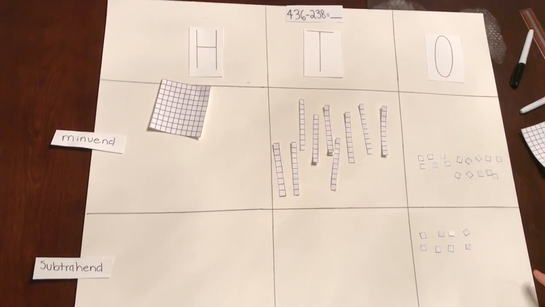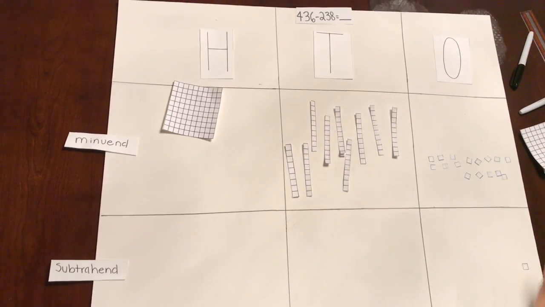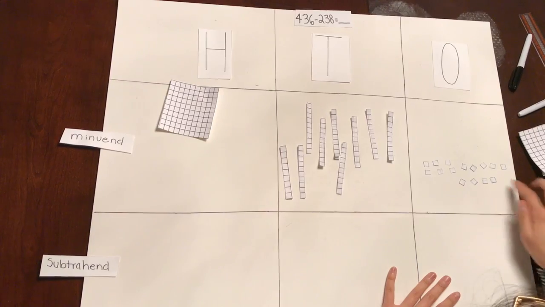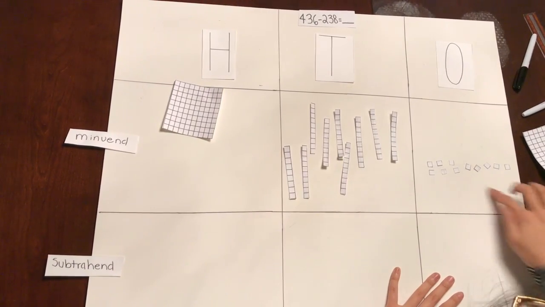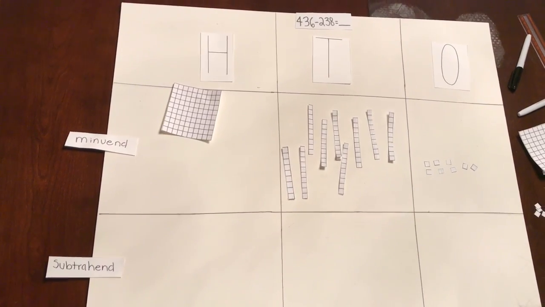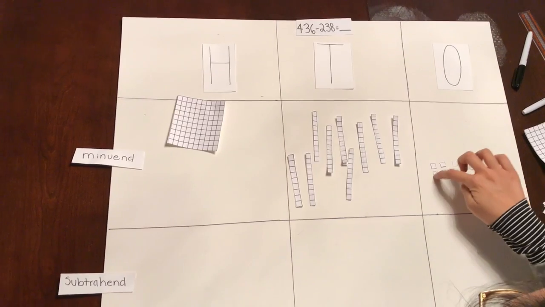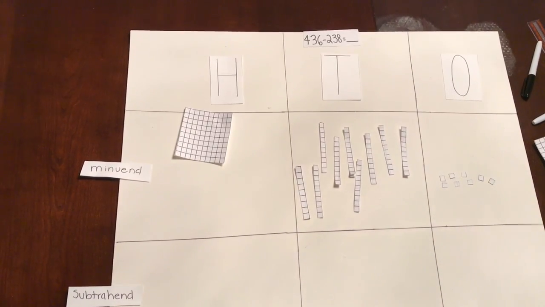Now I can subtract 8 units from the 16 units by removing 8 units from the subtrahend and 8 units in the minuend. 1, 2, 3, 4, 5, 6, 7, 8. These cancel out, and I am now left with 8 units.